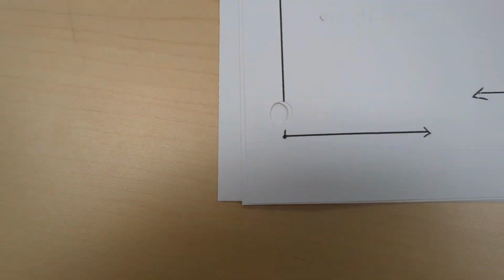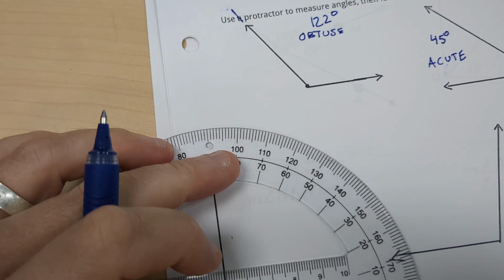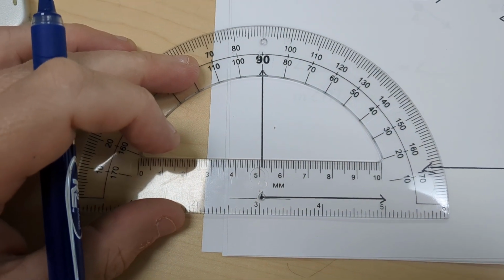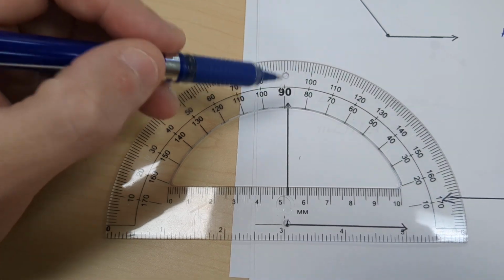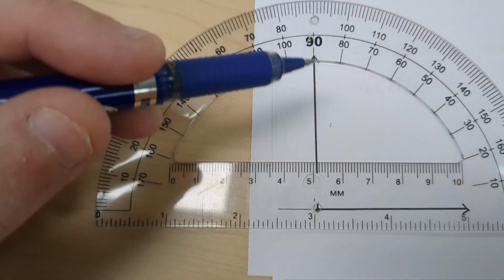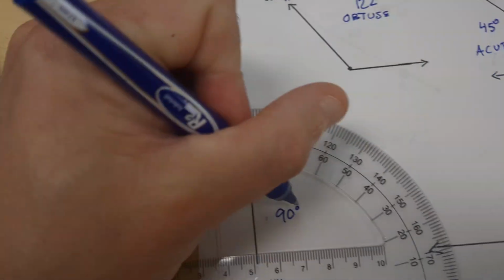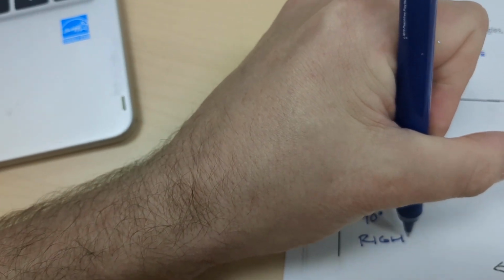Okay, I'll keep going. Down here, you can probably tell right away what this one's going to be, but we'll measure it anyway. Line up my circle and my bottom arm. And I can see this is pointing at, well, if I get it right, it's pointing at 90. So that's going to be a 90-degree angle. And that's going to be listed as a right angle as well.